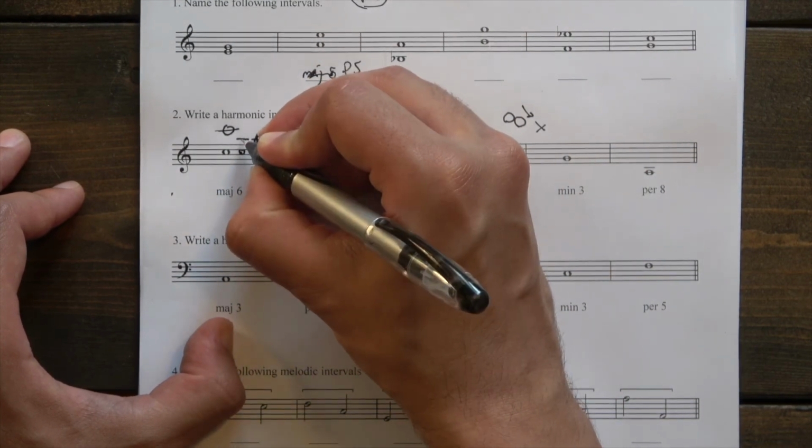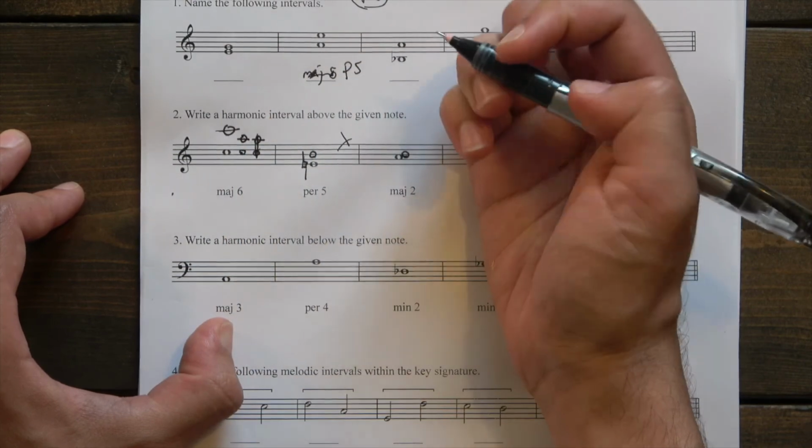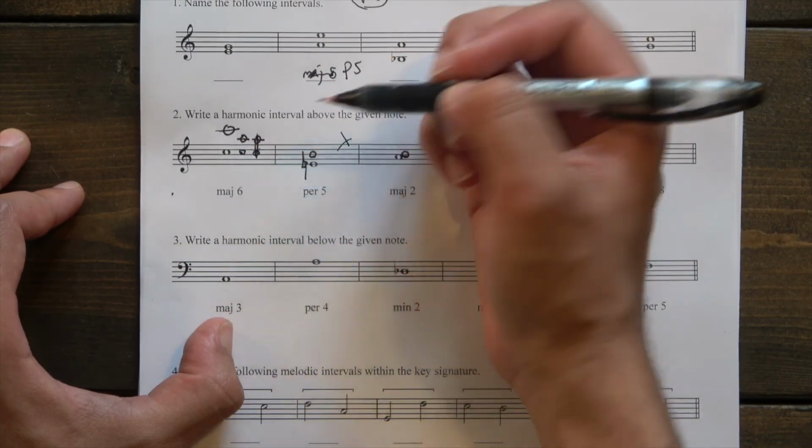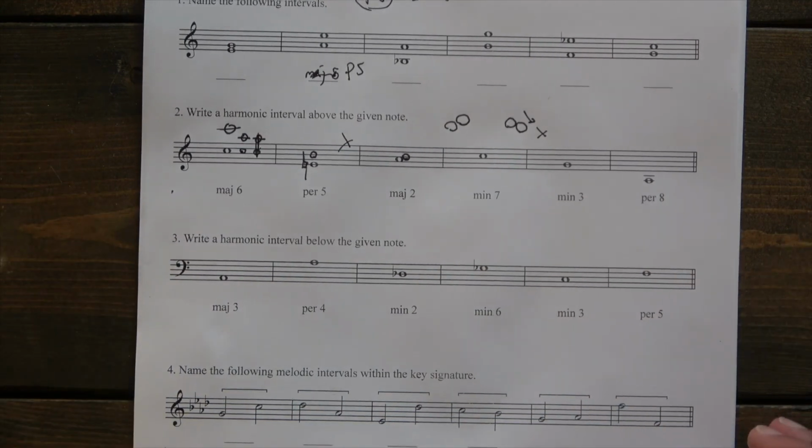Don't use pen on your exam. There we go. That one's right. That's a major sixth. Alright, so those are some weird things.